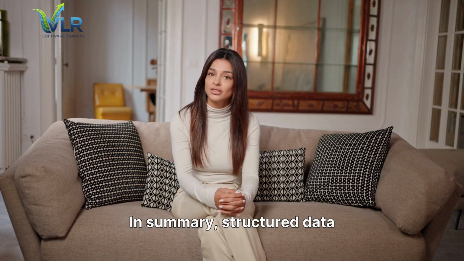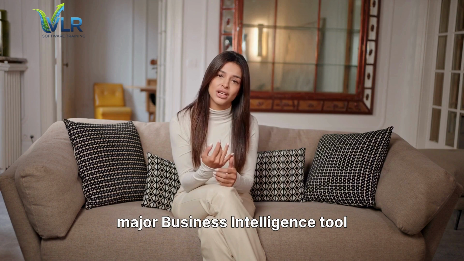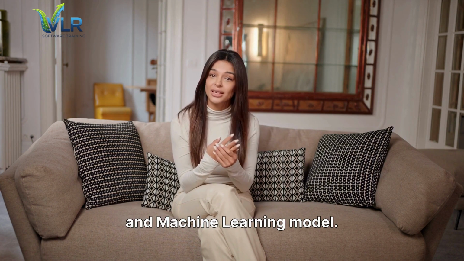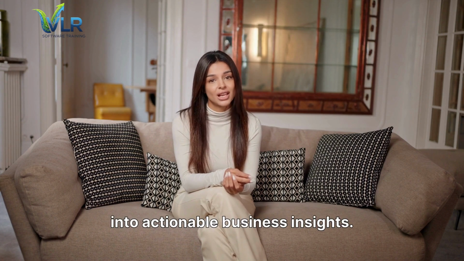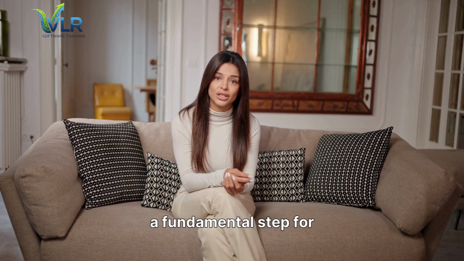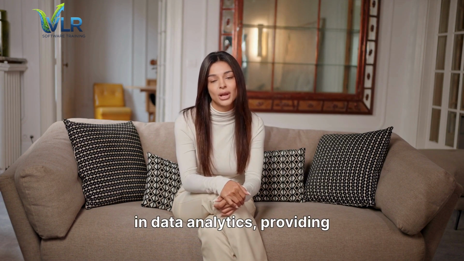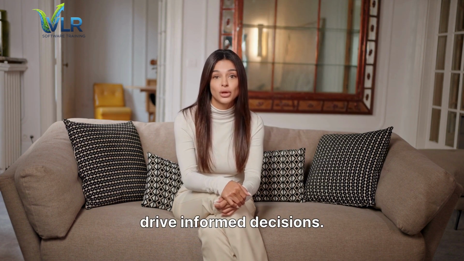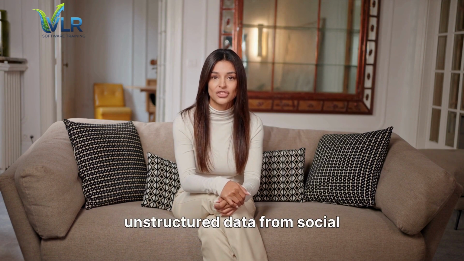In summary, structured data is crucial for analytics because of its efficiency and compatibility with every major business intelligence tool and machine learning model. It is the foundation for turning raw numbers into actionable business insights. Understanding structured data is a fundamental step for anyone looking to excel in data analytics, providing the clarity needed to drive informed decisions.